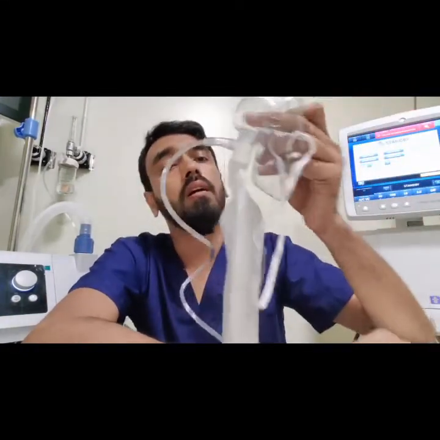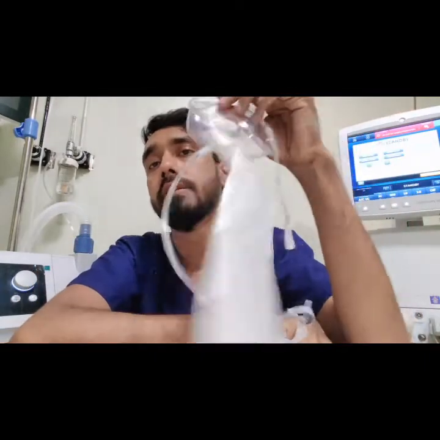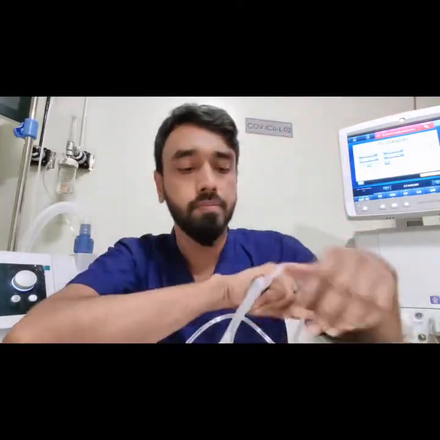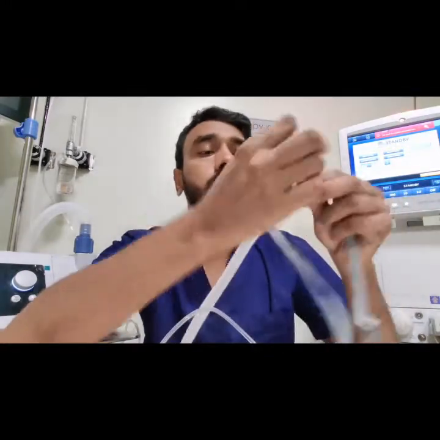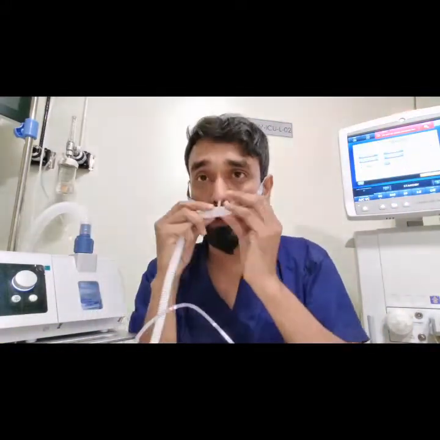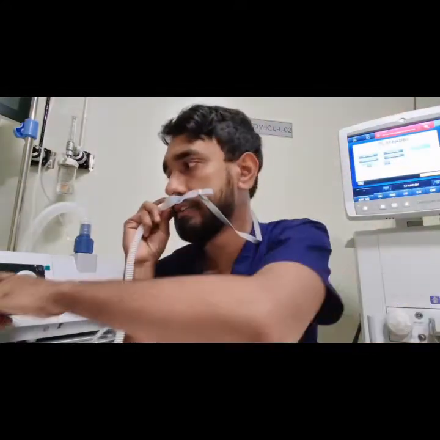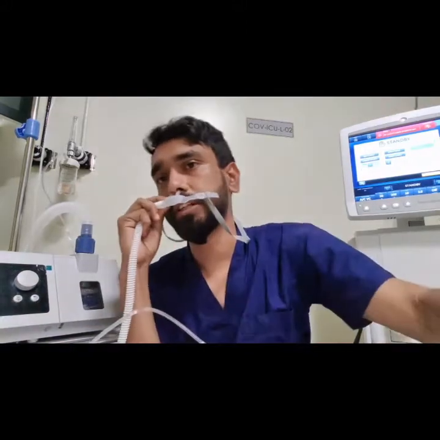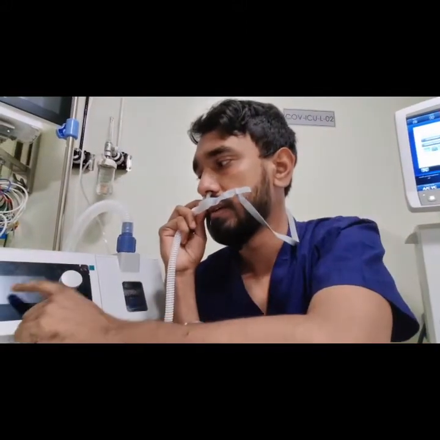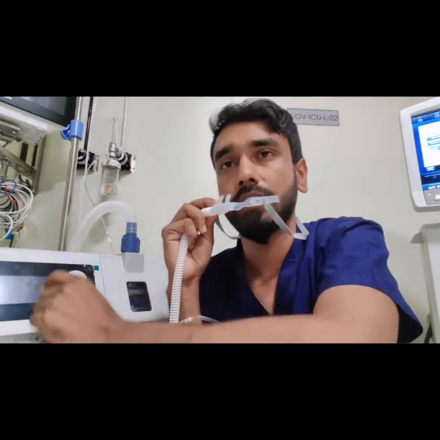So when we remove the mask and give him food, we can simply put this high flow nasal cannula on the patient and set an FiO2 of 80% in the machine with a low flow system at optimum temperature.